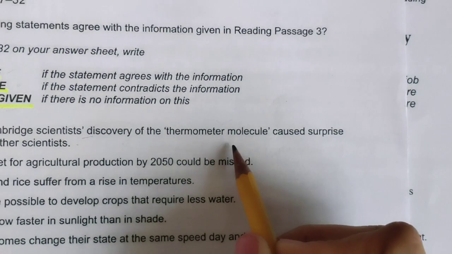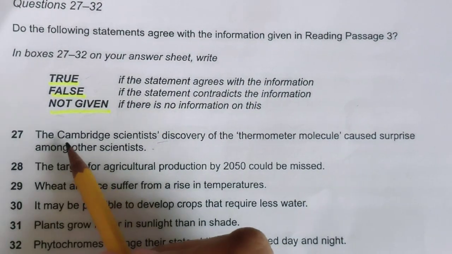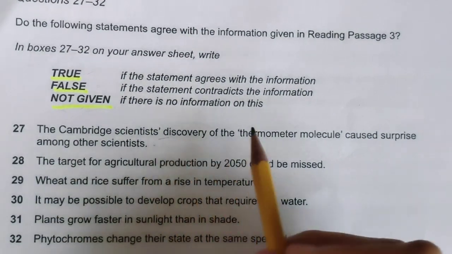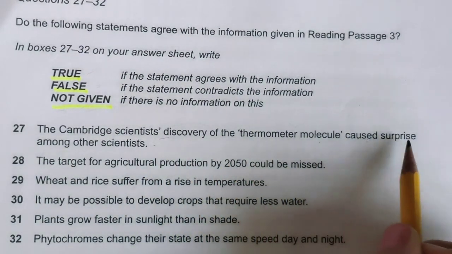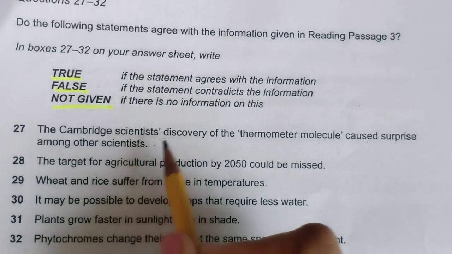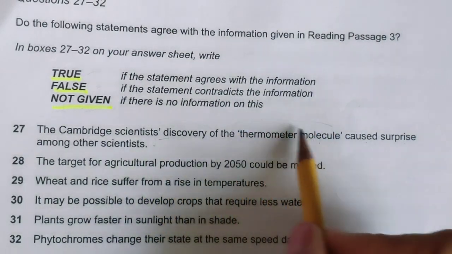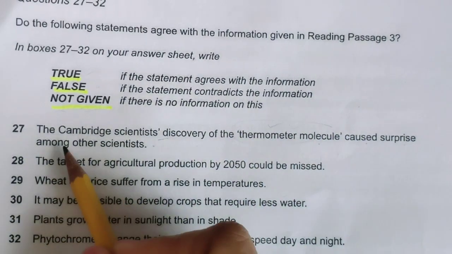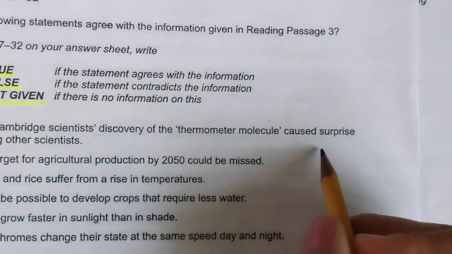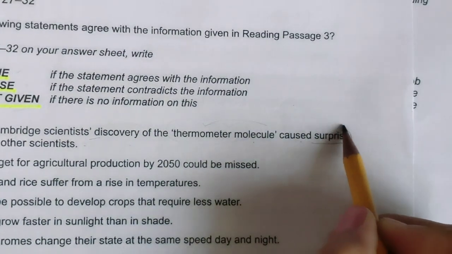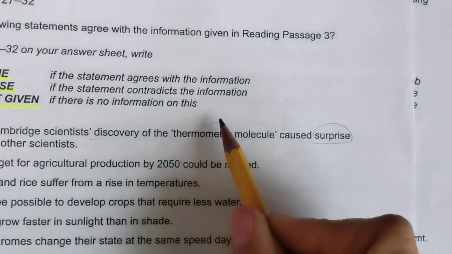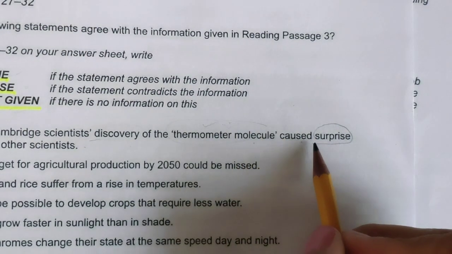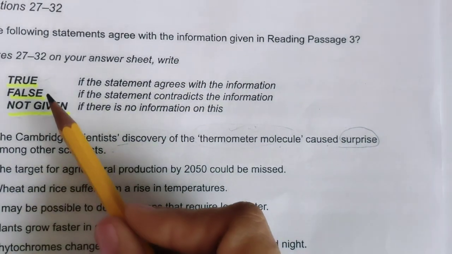Okay, so here the statement says the Cambridge scientists' discovery of the thermometer molecule caused surprise among other students. So with the discovery of this molecule, it caused surprise among other students. If the passage is saying that this introduction caused surprise, then of course this will be true.